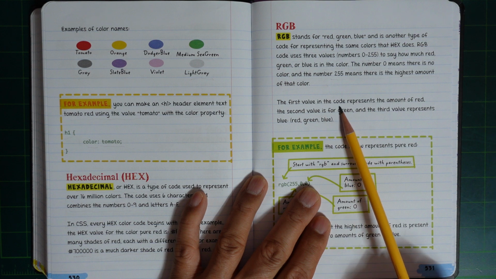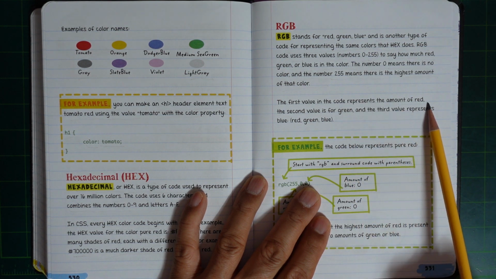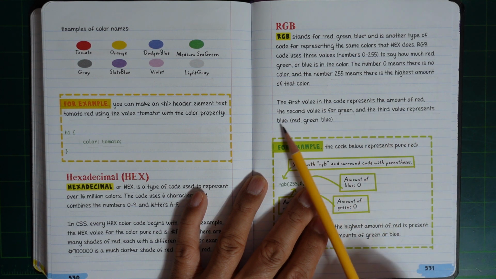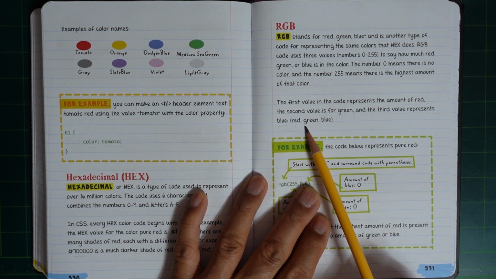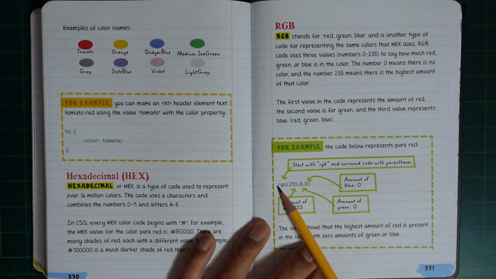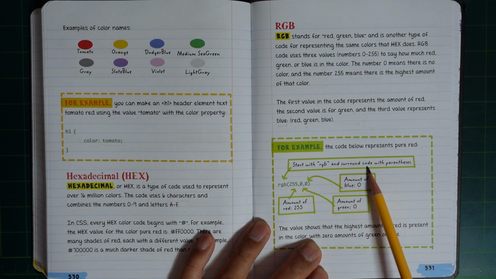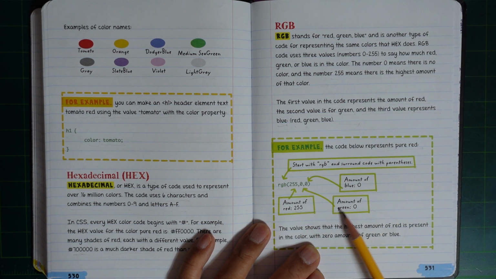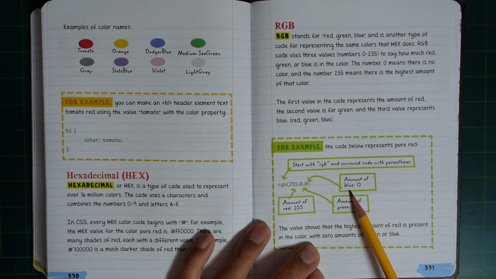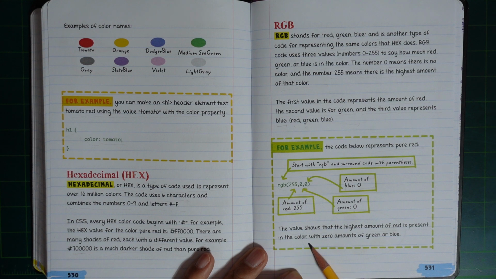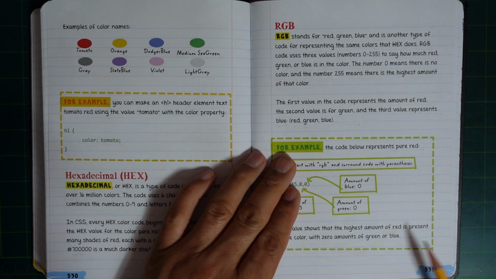The first value in the code represents the amount of red, the second value is for green, and the third value represents blue. For example, the code below represents red. Start with RGB, and around the code are parentheses. Amount of red: 255. Amount of green: 0. Amount of blue: 0. The value shows that the highest amount of red is present in the color, with 0 amount of green or blue.